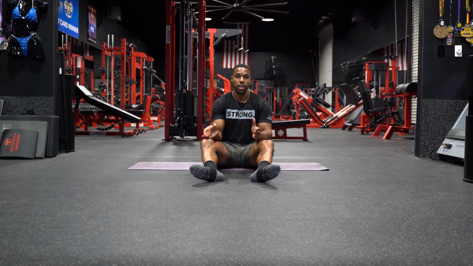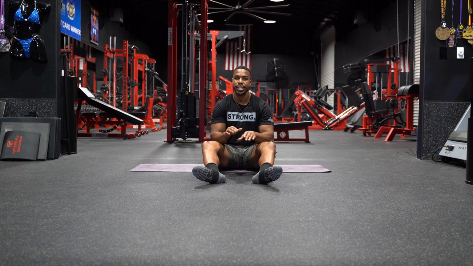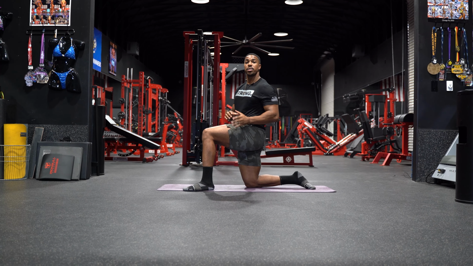I usually tell my patients to do this stretch twice a day, so morning and night. You're gonna hold it for 30 seconds on each leg. That's 2 minutes out of your day, easy enough. So the next stretch that we're gonna do is the pigeon pose.